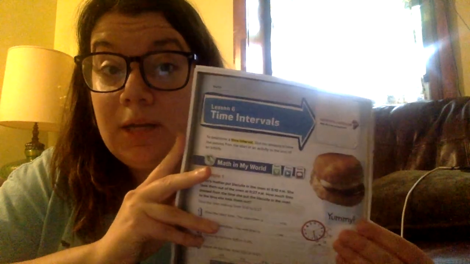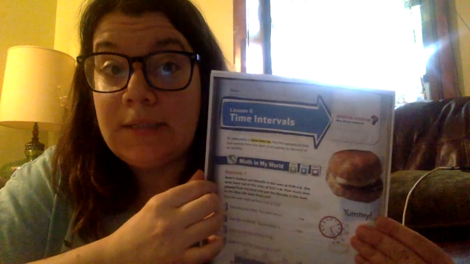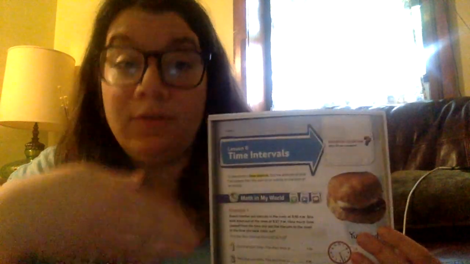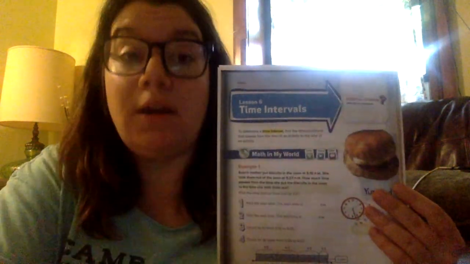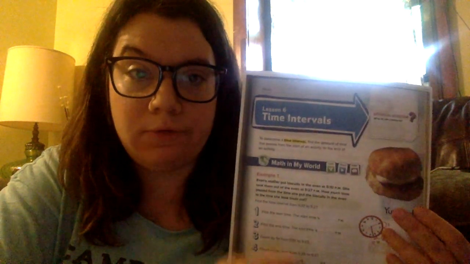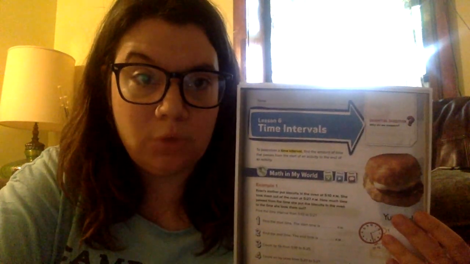All right, so there will be one page, not very many problems, of telling time to the minute. It's included in your work. Starting off, you will have 2 pages of the lesson that I'm getting ready to go over, time intervals or elapsed time. And then after that is your independent practice for this lesson. And at the very end is a page of telling time to the minute. Okay? So that'll be your follow-up work.